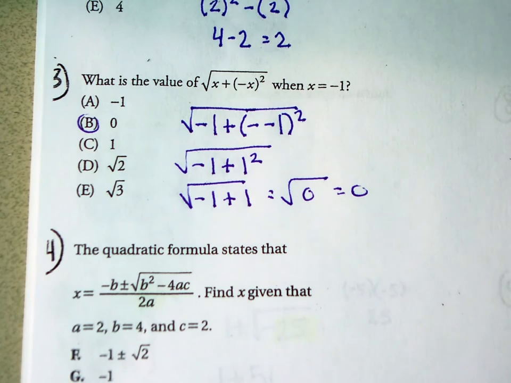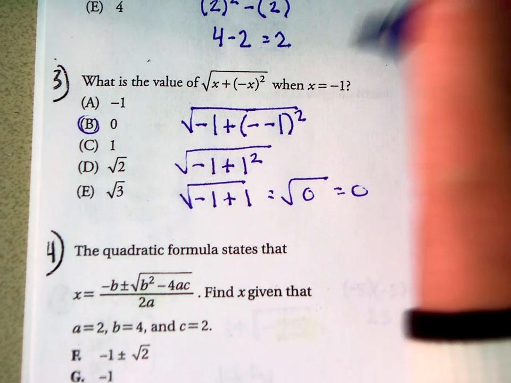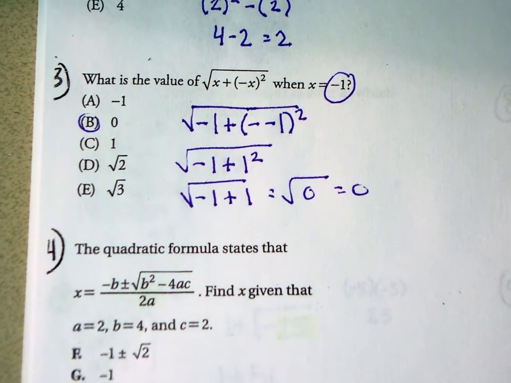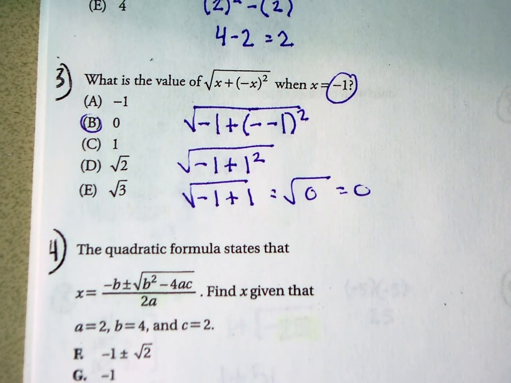Okay, just taking time to do little steps, showing the negatives, making sure you're paying attention to the negatives. The ACT loves to have you plug in negative numbers because they really hope that you're going to forget to put the negative sign.